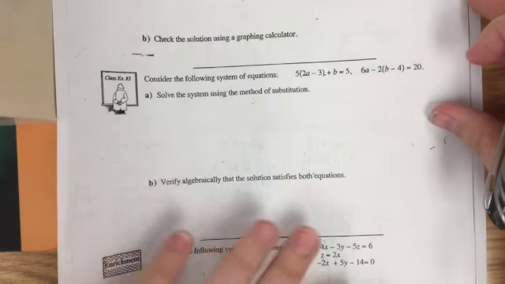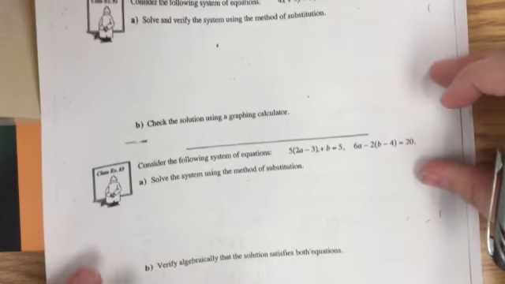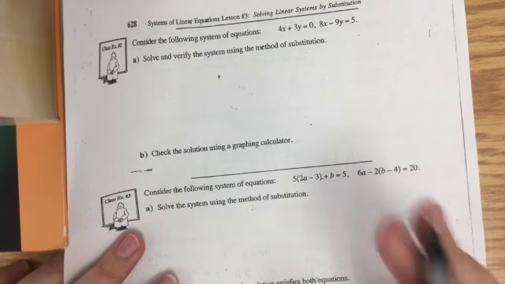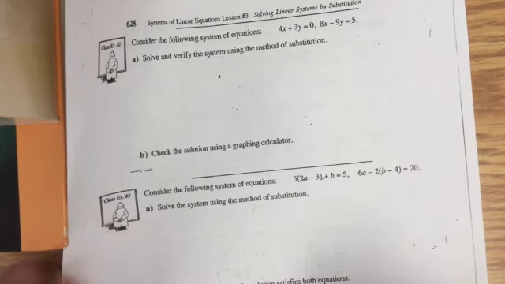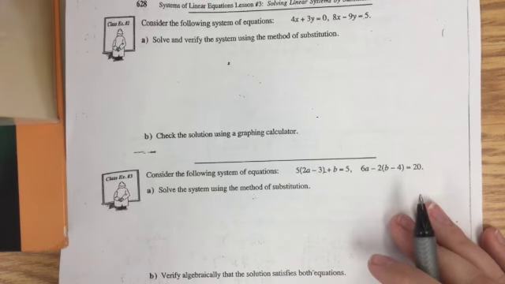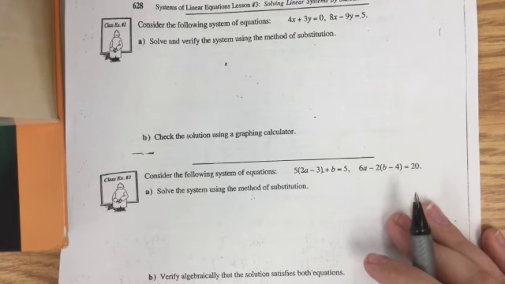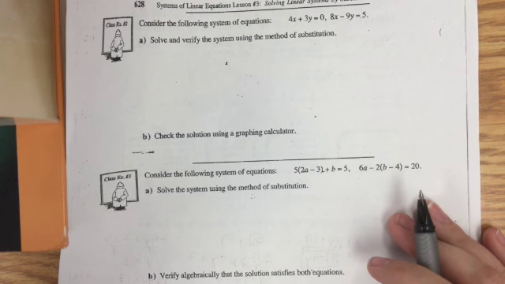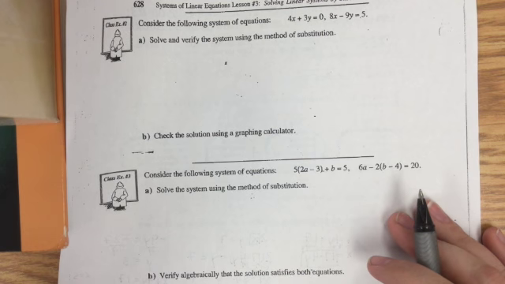And again, you don't always have to take the method that I would take, but you do have to follow the steps of substitution. So consider the following system of equations in class example number 2. 4x plus 3y equals 0. 8x minus 9y equals 5. Solve and verify the system using a method of substitution.